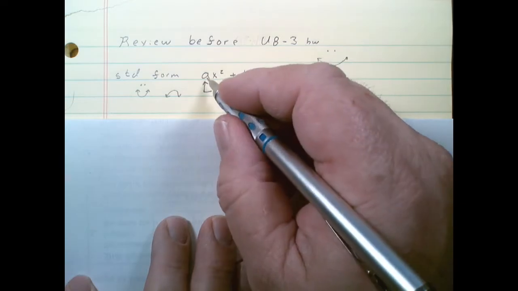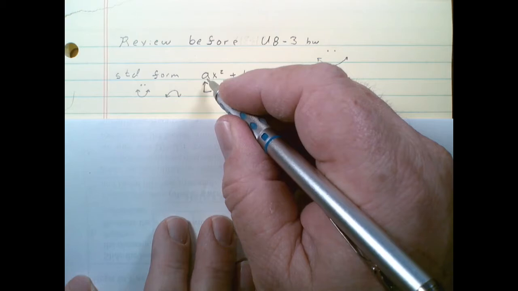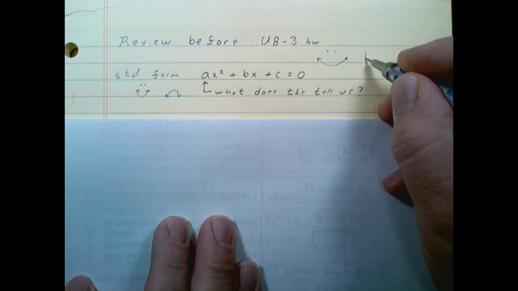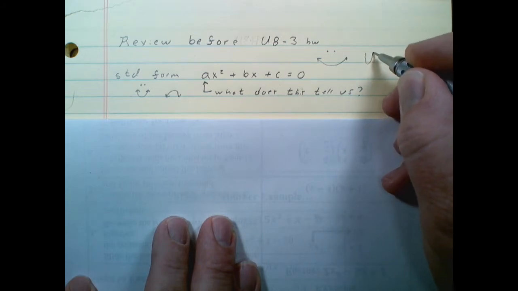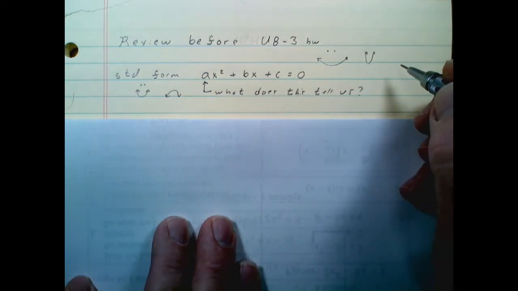Now, what if this was a positive value more than 1, like maybe 10 or 3 or something like that? It would make the parabola more steep. Okay, so it would make it steeper.